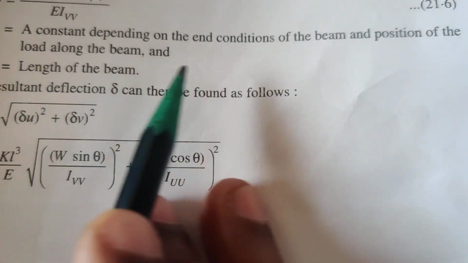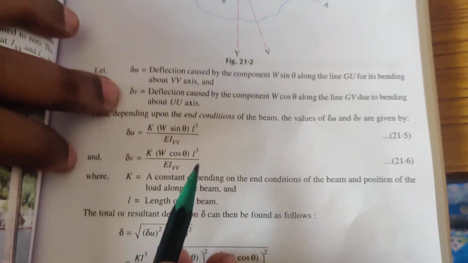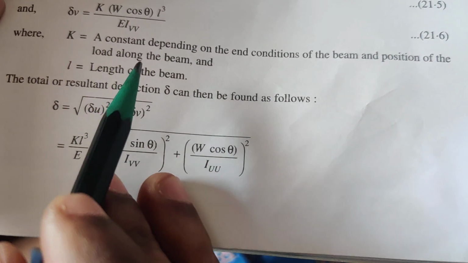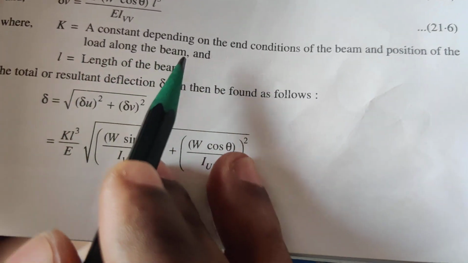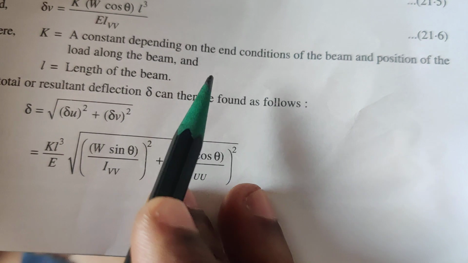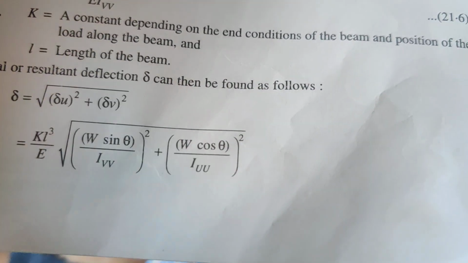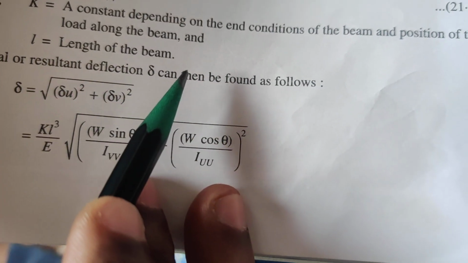For example, for a simply supported beam with a load acting at the center, the constant is 1 by 48. We know the formula for deflection, W L cubed by 48 E I. So the term 1 by 48 we are taking as a constant. L is equal to the length of the beam, and E is the modulus of elasticity.